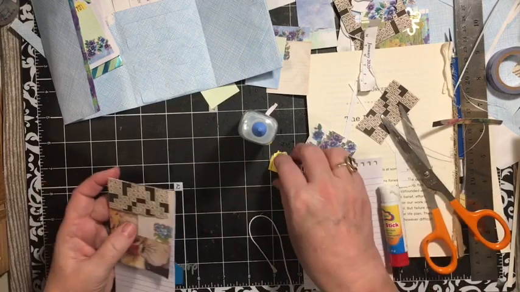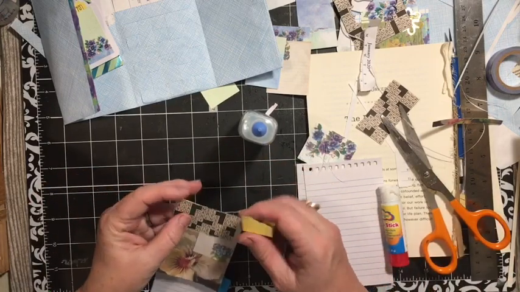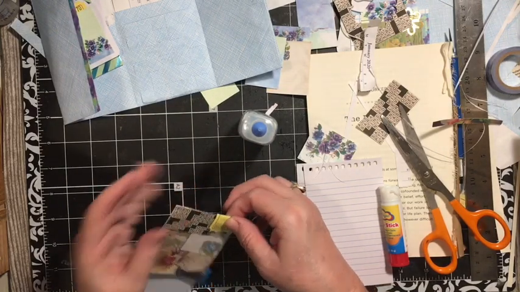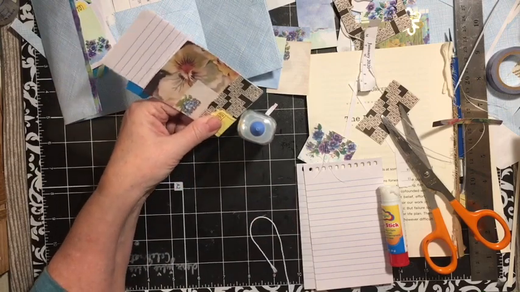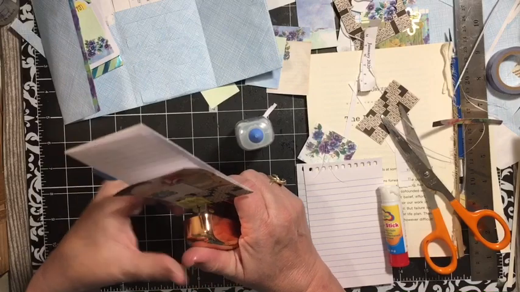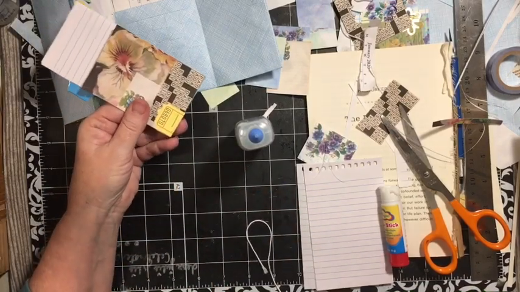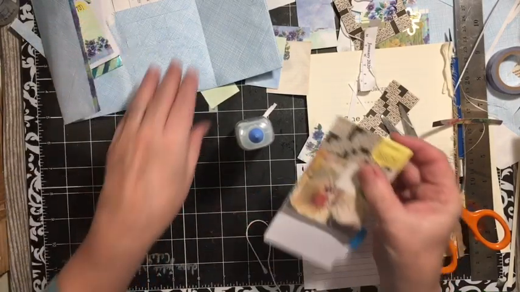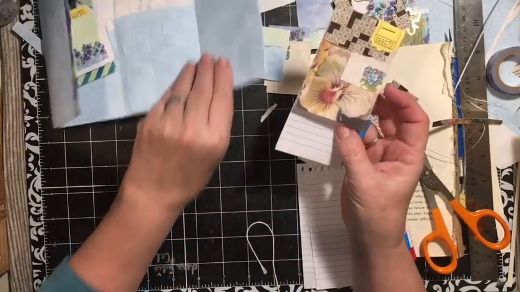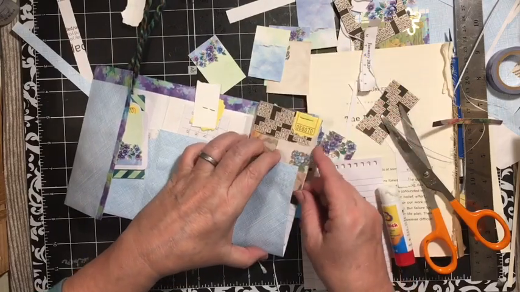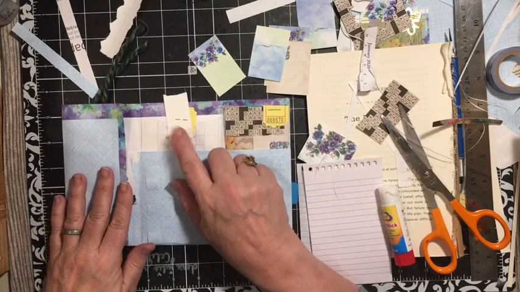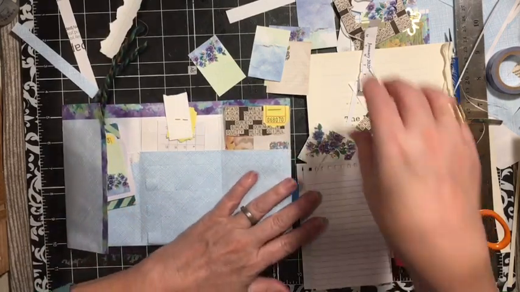Okay, and then, like I said, we'll go ahead, come here, put this down. There we go. And there we have our little piece to go in this pocket. Okay. And okay, so I want to fix that.